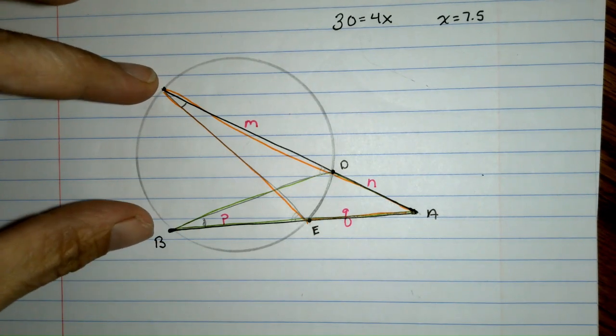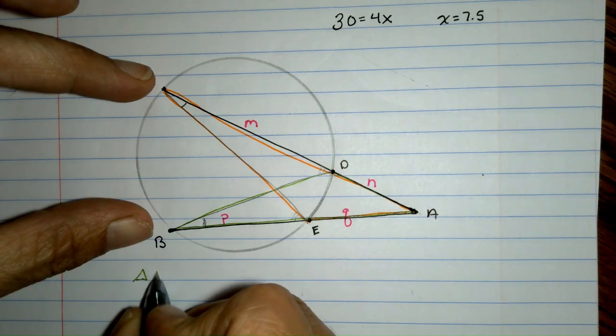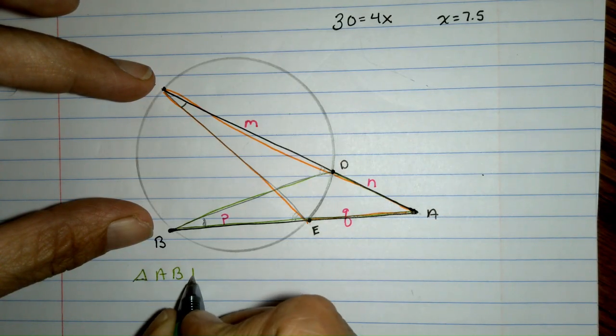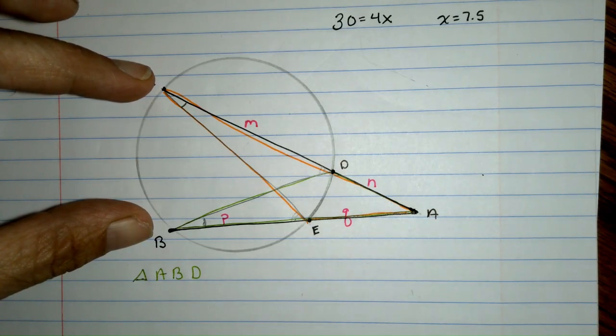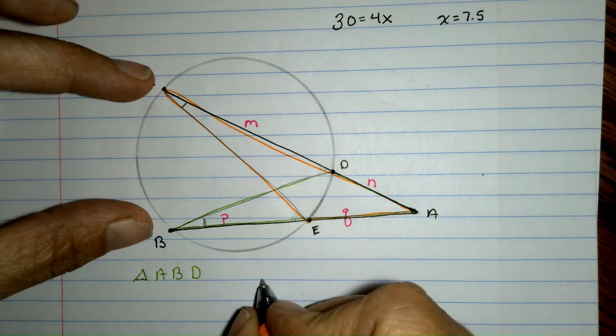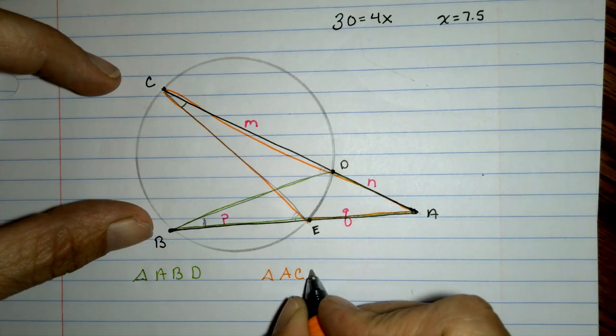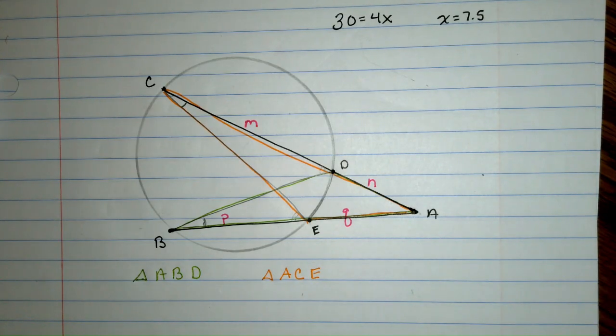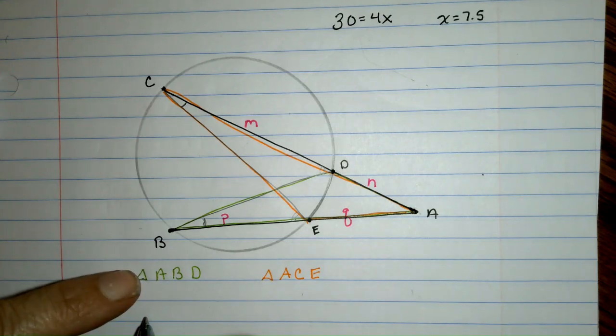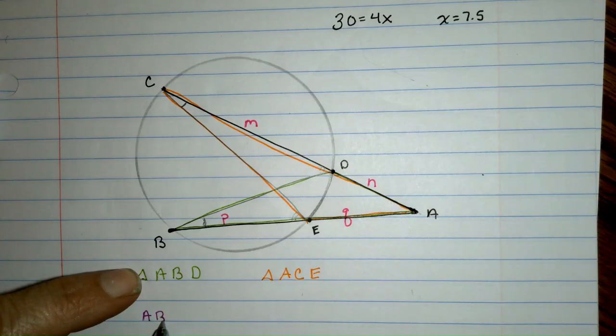So the green triangle, A to B to D, is similar to the orange triangle, A to C to E. Okay, and our congruency statements are proportionates, right? Our three sides are AB, BD, and AD.